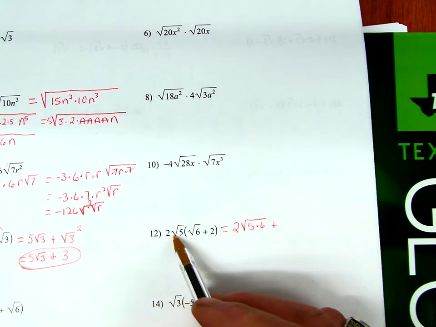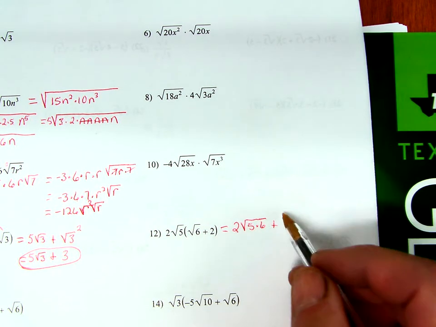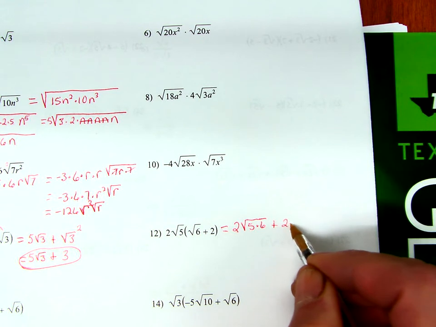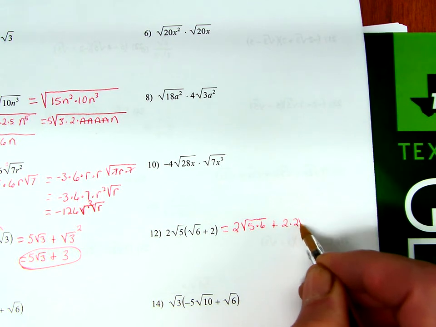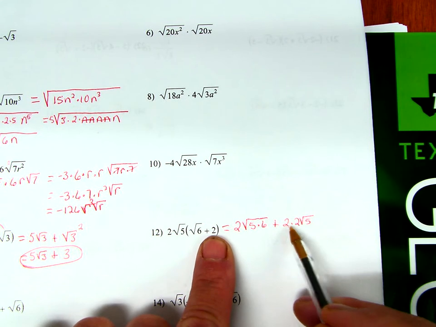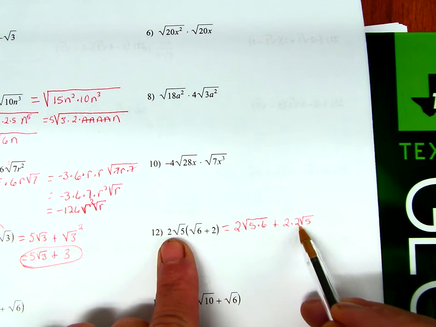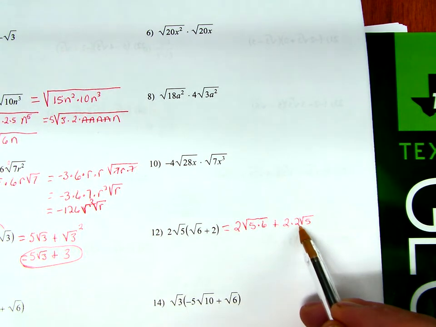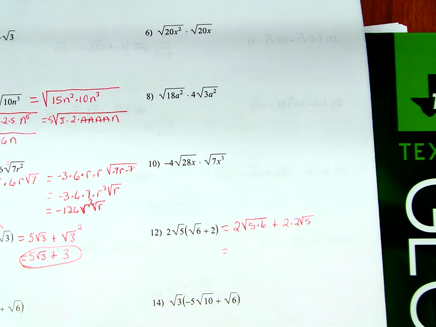Plus 2 times this is 2 times 2 square roots of 5. This 2 came from here. This 2 came from here. So let's clean this up.